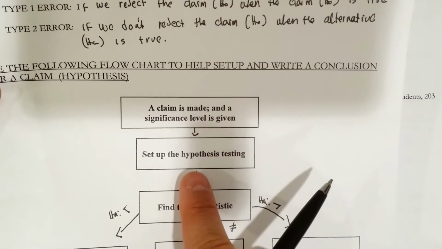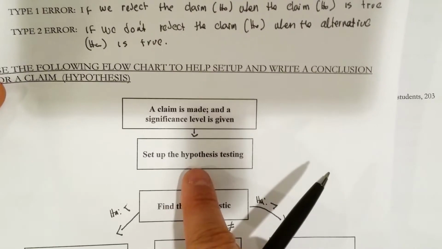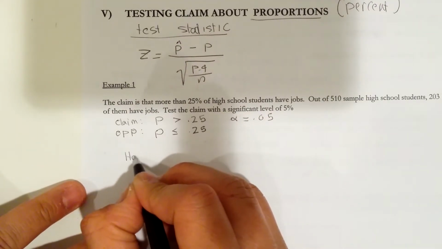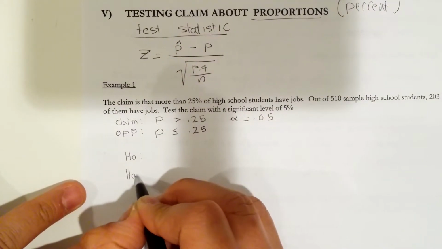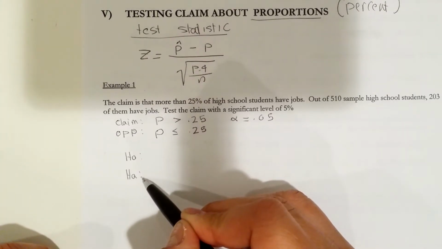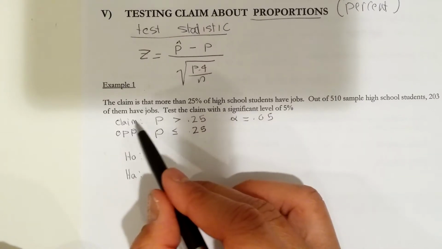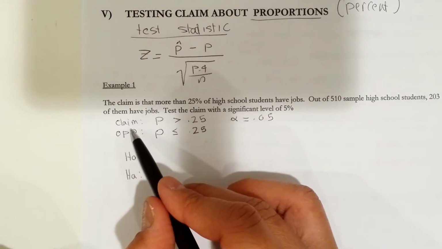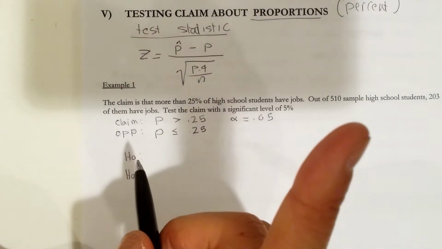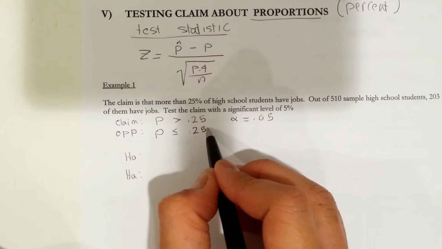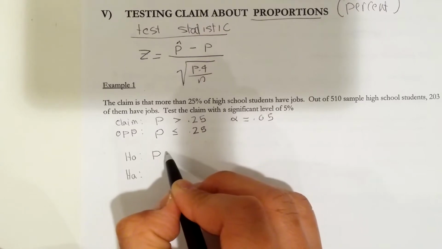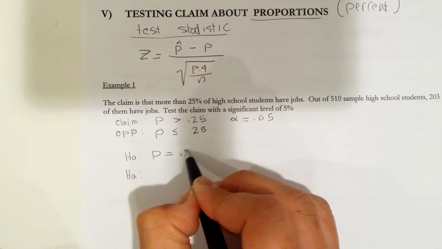Now I move on to the next step, which is setting up my hypothesis test: my null hypothesis and my alternative hypothesis. The easiest way to identify them is by looking at these two lines that we wrote down earlier and asking yourself, which one contains an equal to symbol? This one contains an equal to symbol. Thus, your null hypothesis is p equal to 0.25.